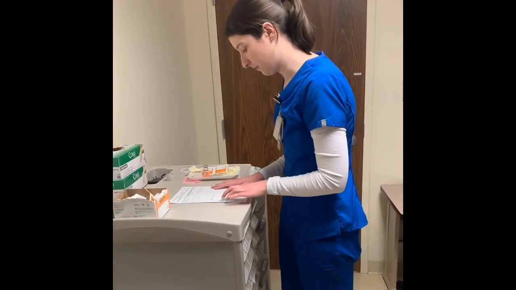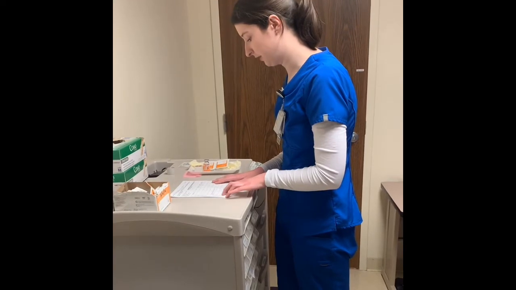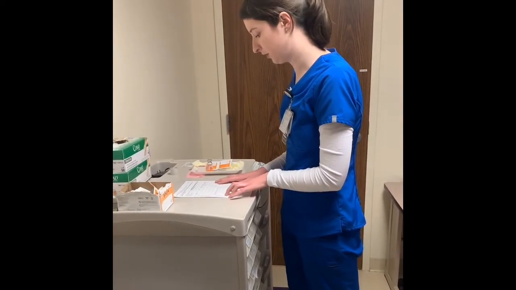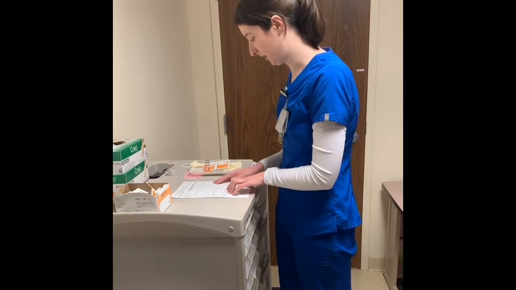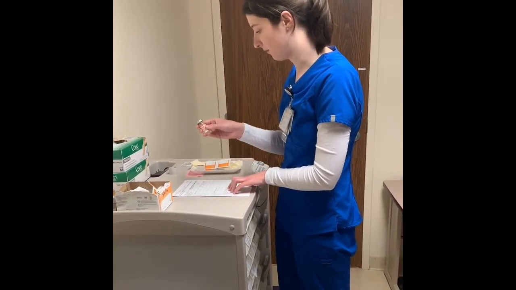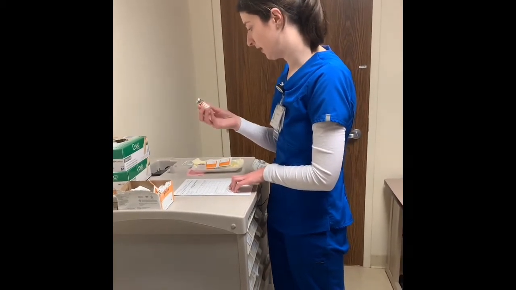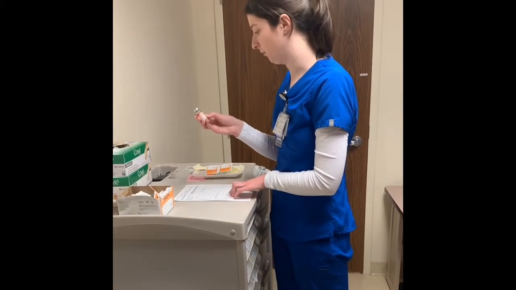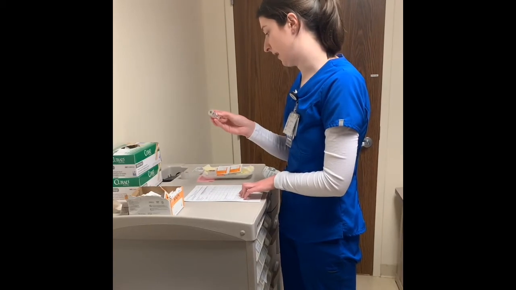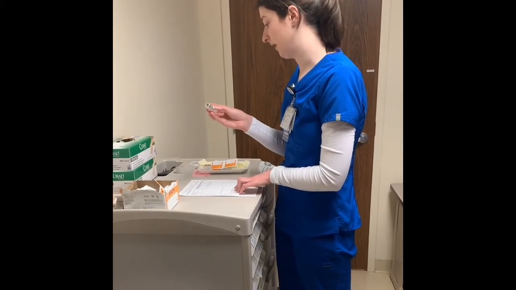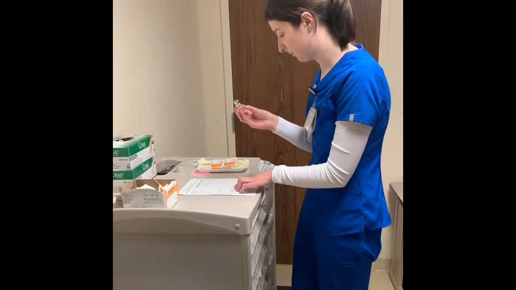Okay. The medication ordered is regular insulin concentrated at 100 units per 1 milliliter to be delivered subcutaneously to the patient. The medication that I have pulled from the drawer is regular insulin concentrated at 100 units per milliliter. Its expiration date is May of 2026, so it is not expired, so it is safe to give.